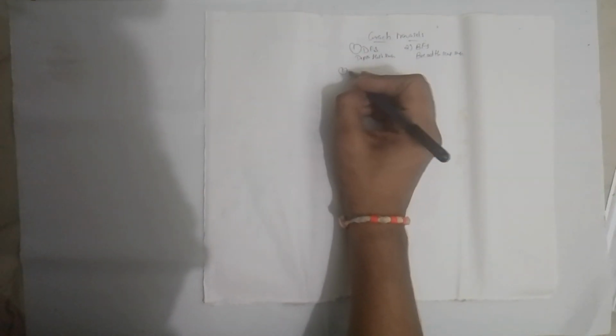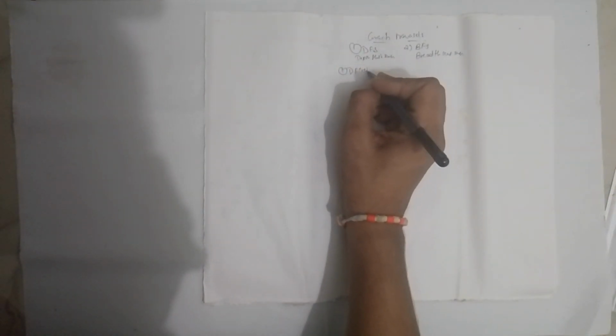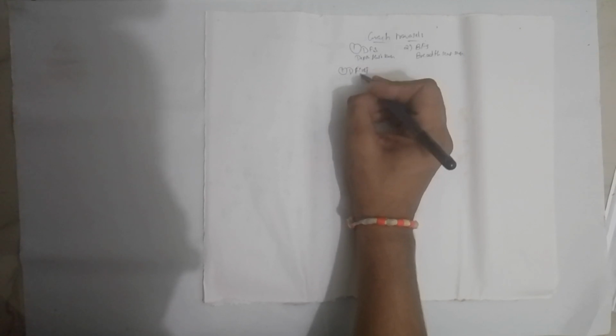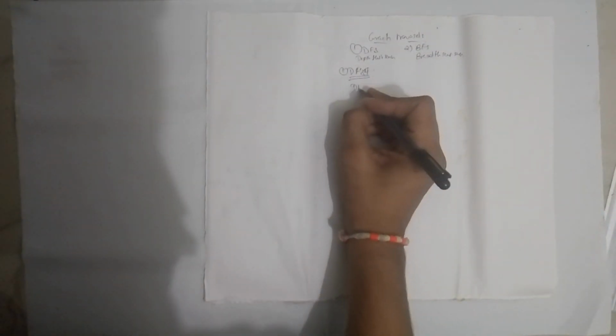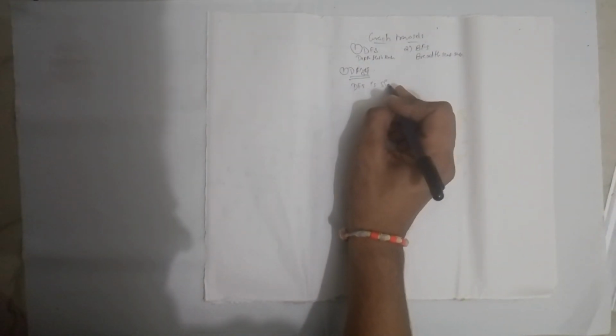Okay, first we are going to see depth first search, DFS. DFS is similar to the pre-order search of a tree.